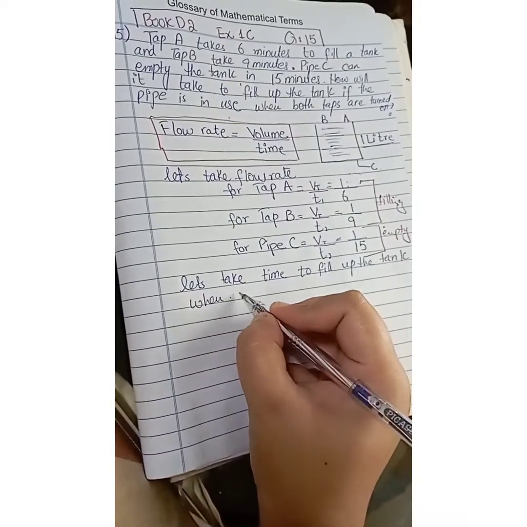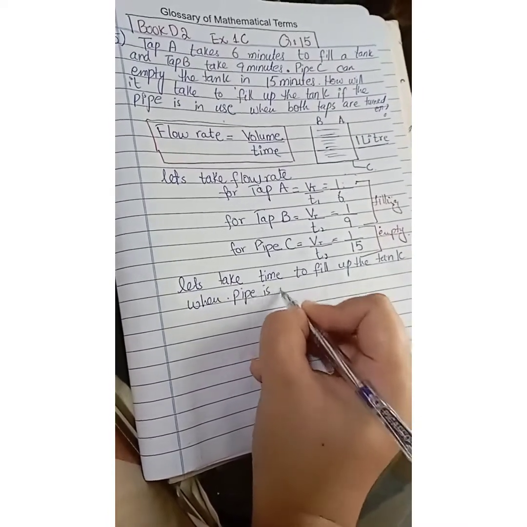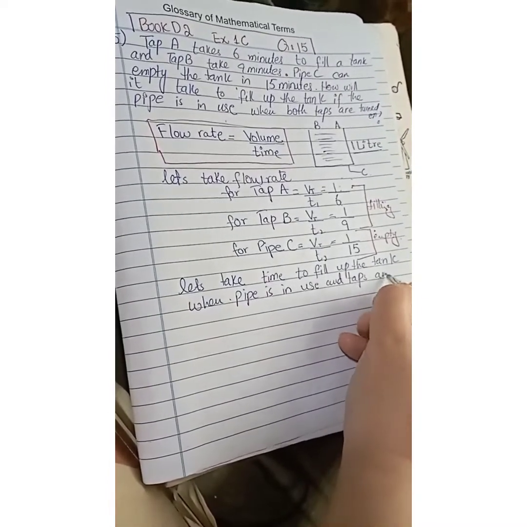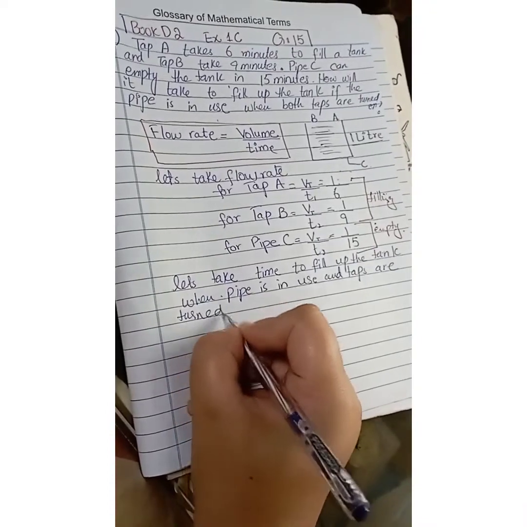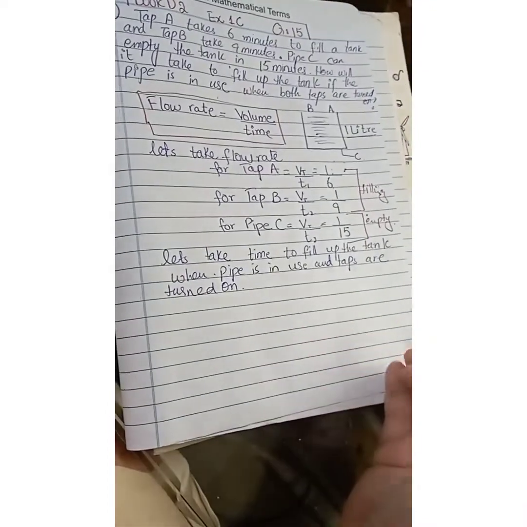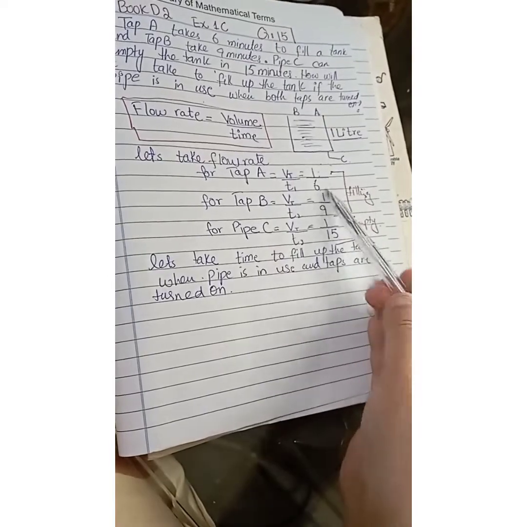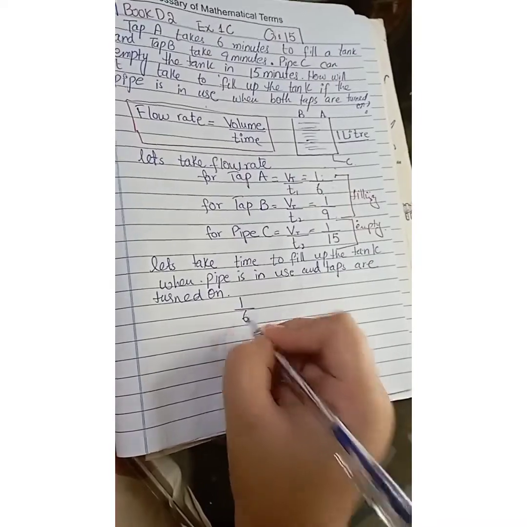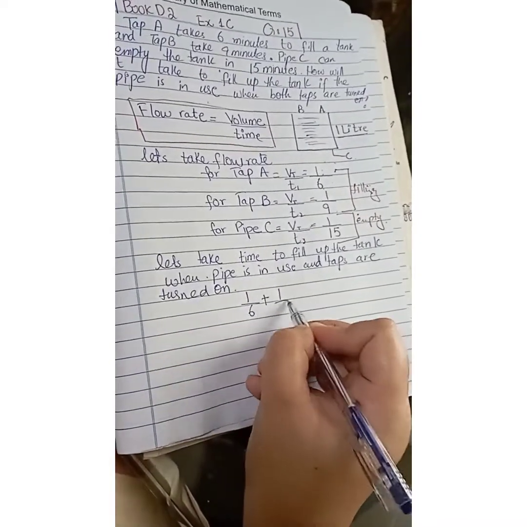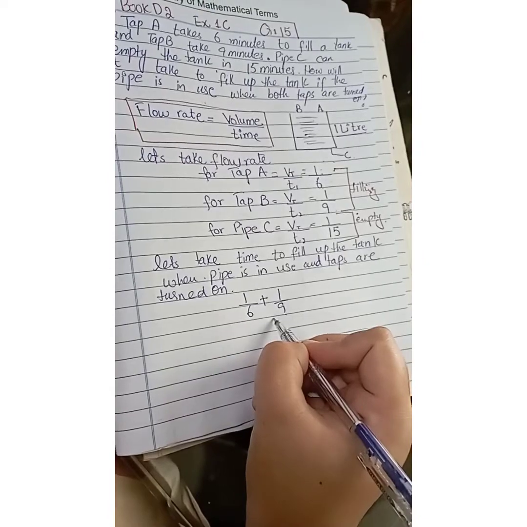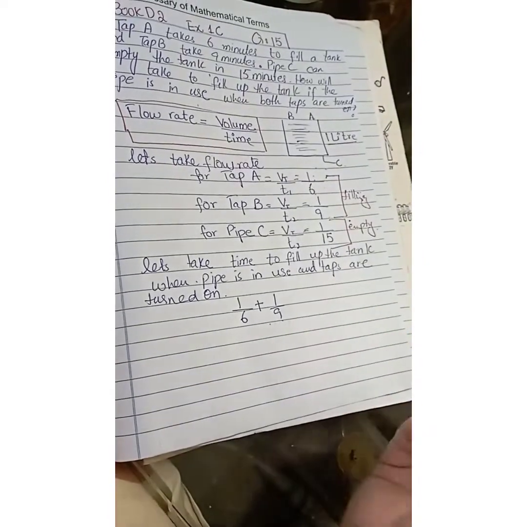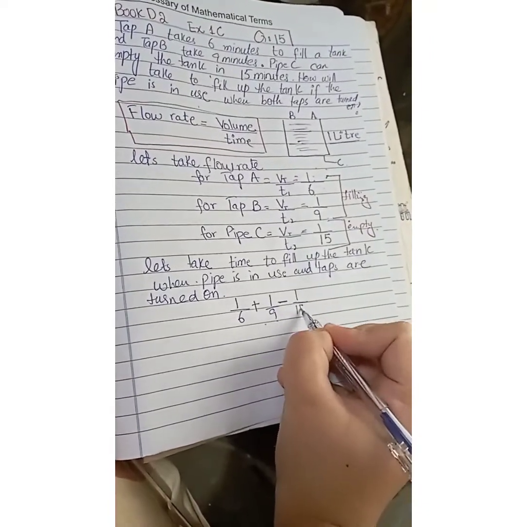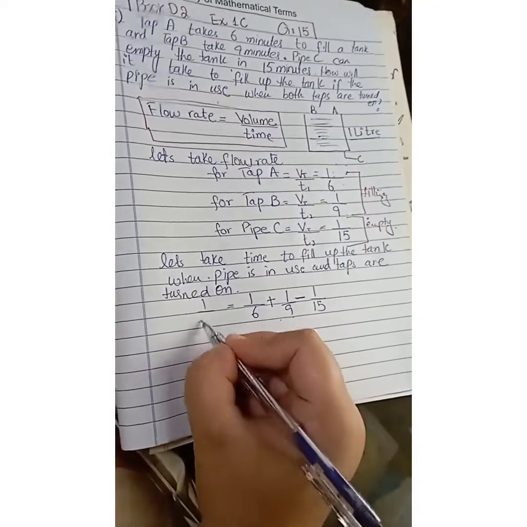We know that if both taps are turned on at the same time, we need to add both quantities, so we will write 1 by 6 plus 1 by 9. But pipe C is making the tank empty at the same time, so we will subtract that from it to get the total time, which is 1 by x.